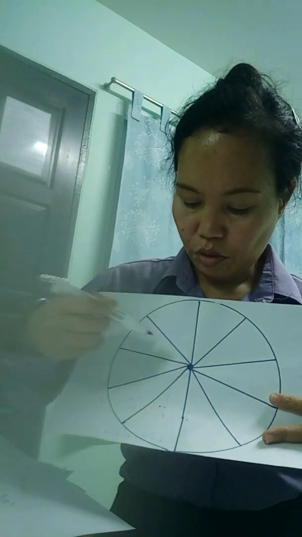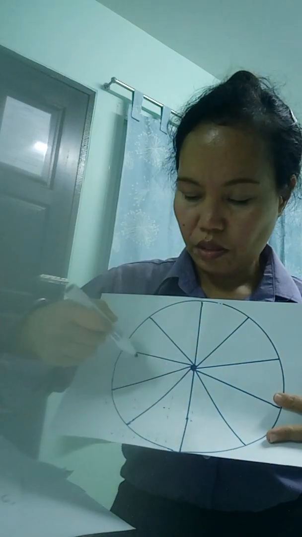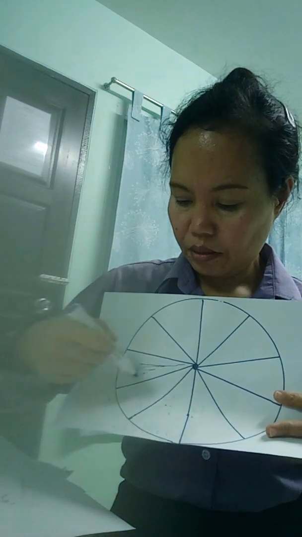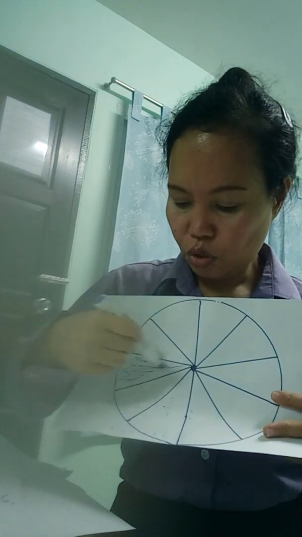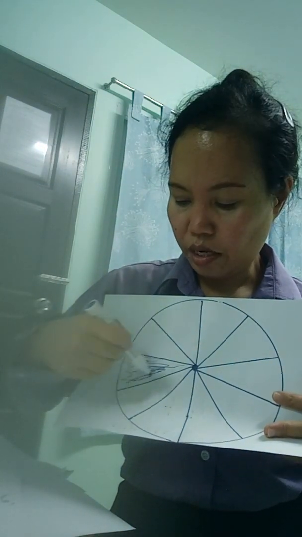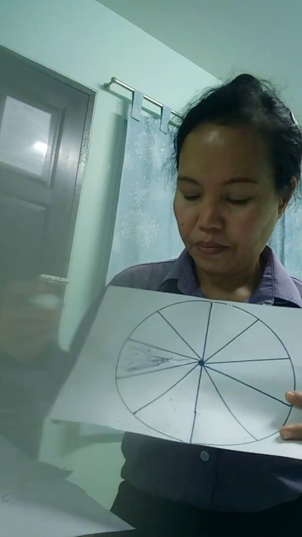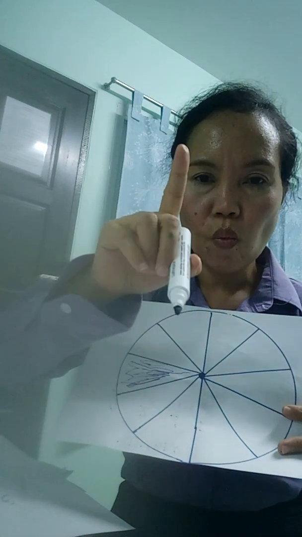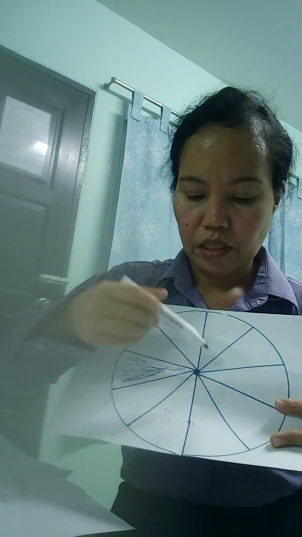If I shade this portion, this slice, so I only shaded one piece of 10 slices of cake.